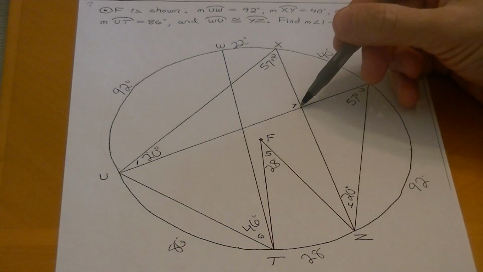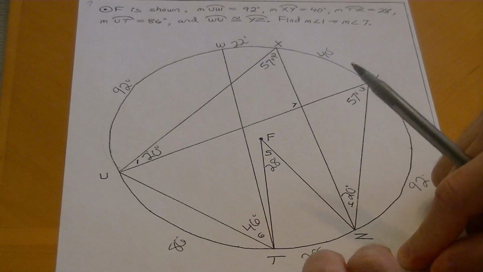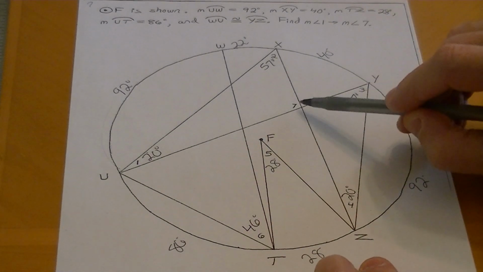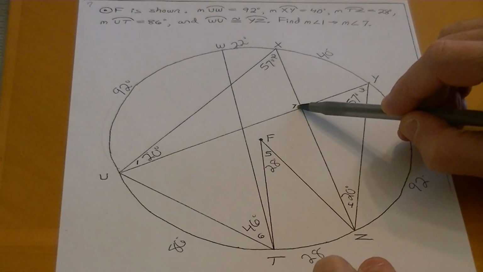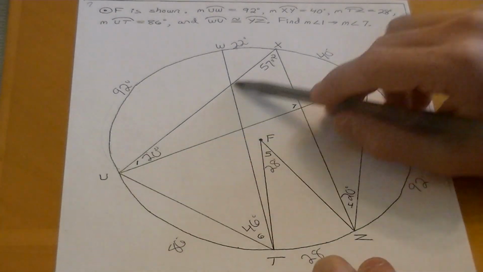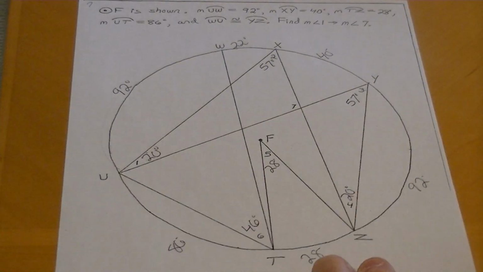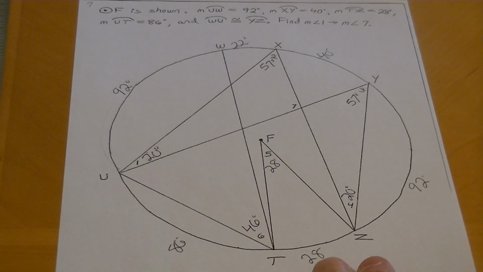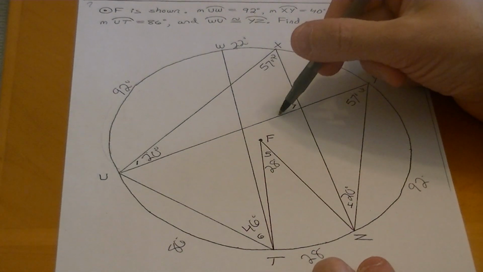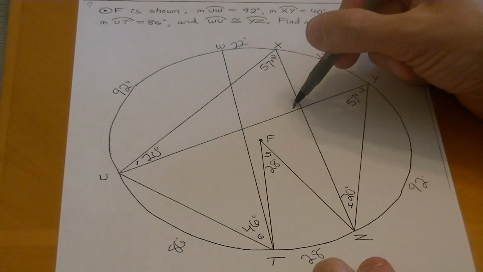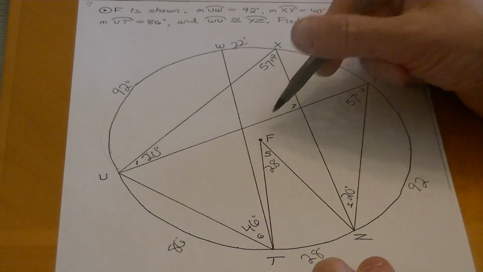There's angle 7. Now I want to show you something. I bet everybody watching can figure out what angle 7 measures because of this triangle. But I'm going to show you a little bit of foreshadowing for things to come later in this chapter. If I ask myself, where's the vertex of angle 7? Is it at the center of the circle? No, it's not.